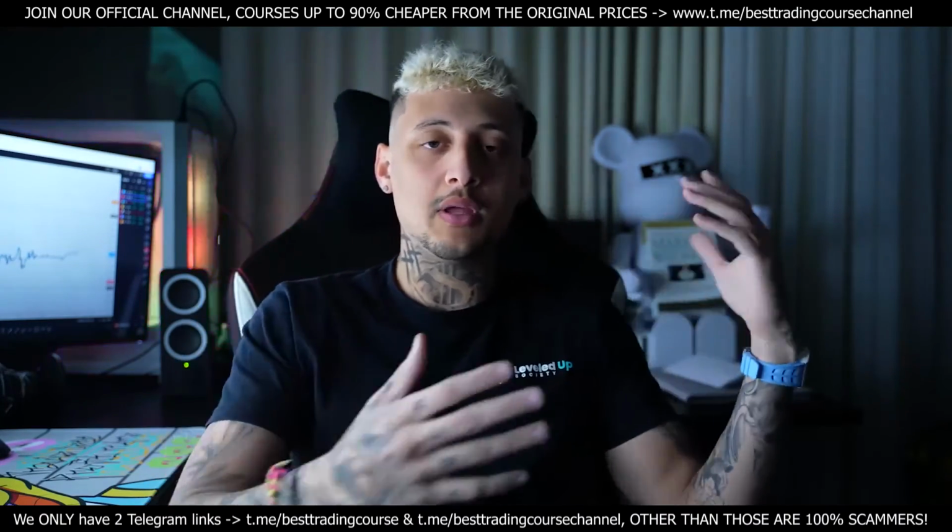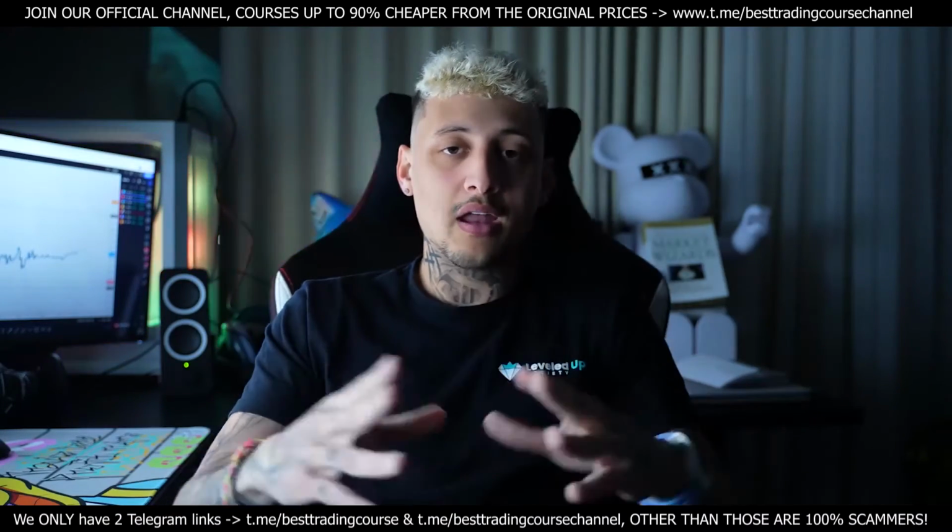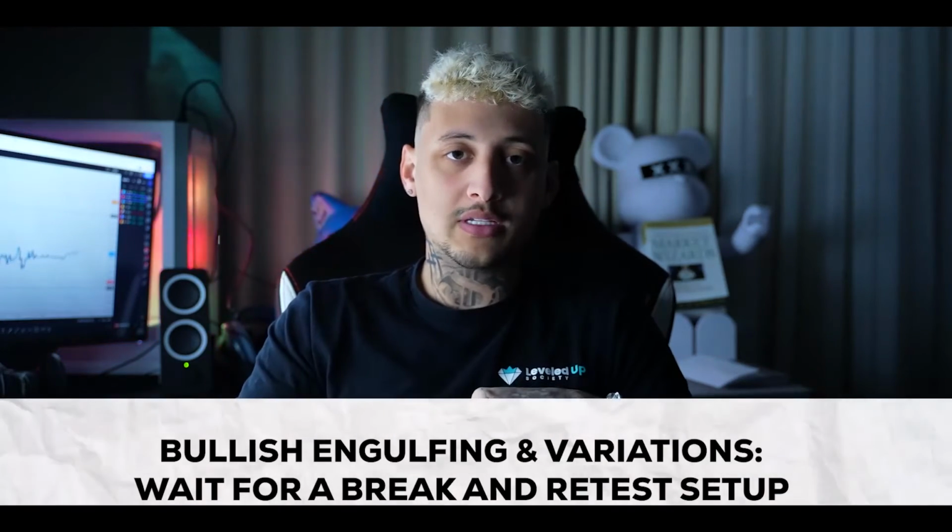You can see random bullish engulfings and bullish variations probably throughout the entire price action chart. But remember, you have to wait for price to get into your entry zone, which typically is going to be a level of support. And then that's when you look for your bullish engulfing or your bullish variation signal to actually buy. Another thing you can look for with these bullish engulfings or bullish variations is to wait for a break and retest setup.